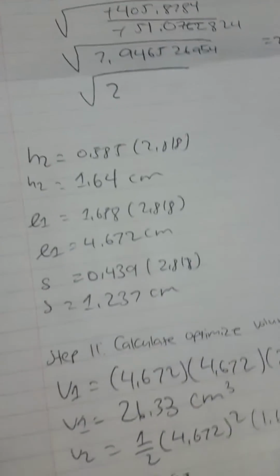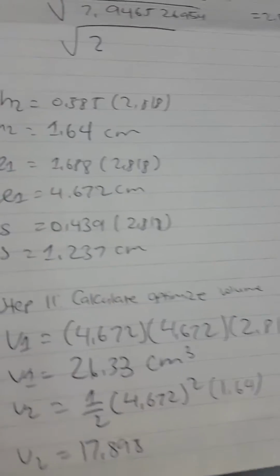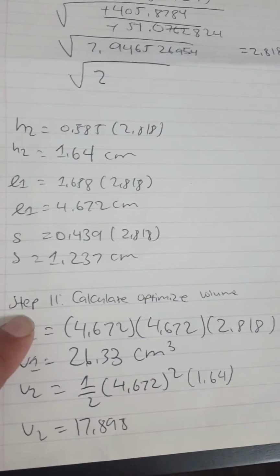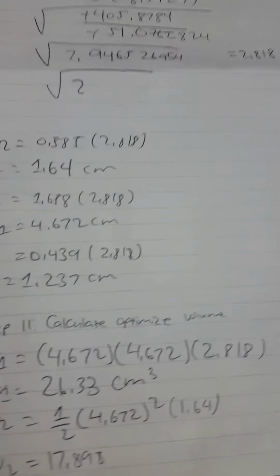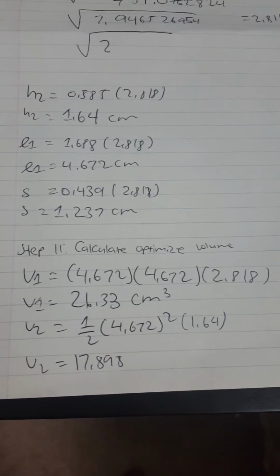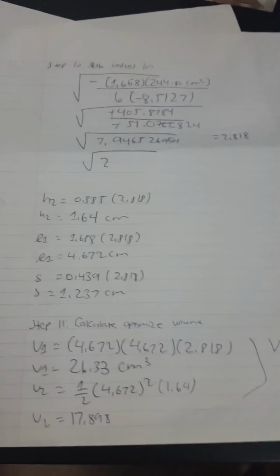Okay, so now for your optimized volume, what you do is, I just broke it up like how I always do. I calculated the volume for the rectangular prism. It came out to be 26.33 centimeters cubed. Then for the triangle prism, it came out to be 17.898 centimeters cubed. In the end, when I add them both, 44.22 centimeters cubed is your volume. That is all. So essentially, this is all your optimized volume, and that's the steps to getting there.